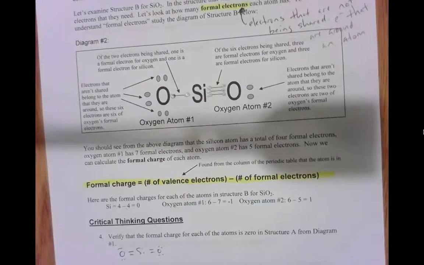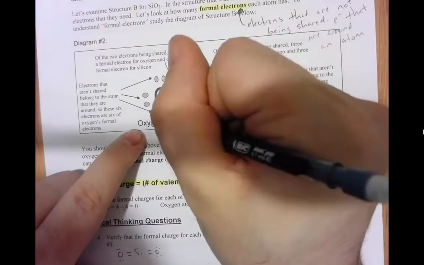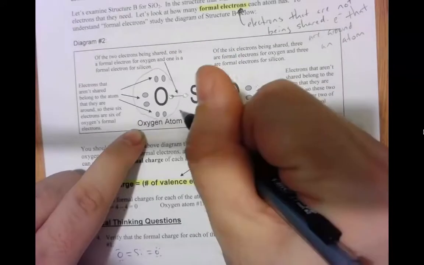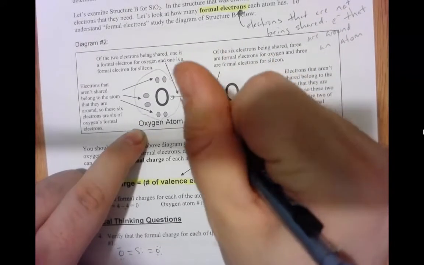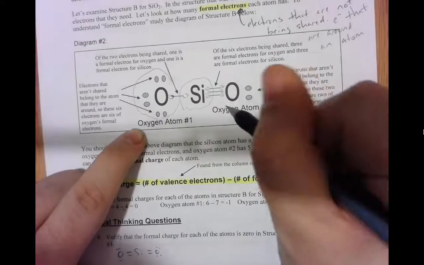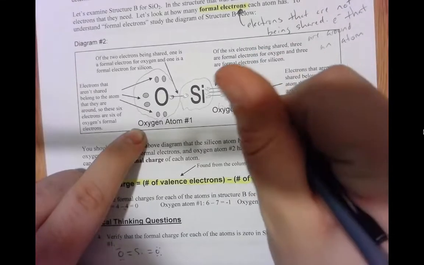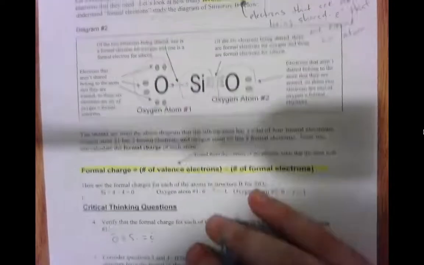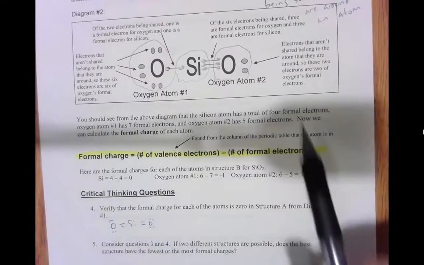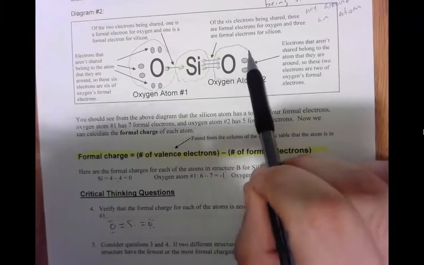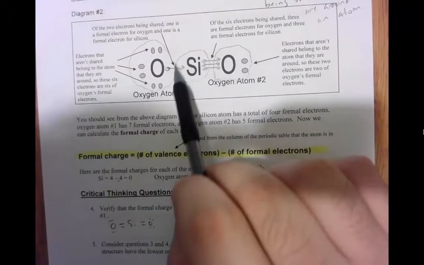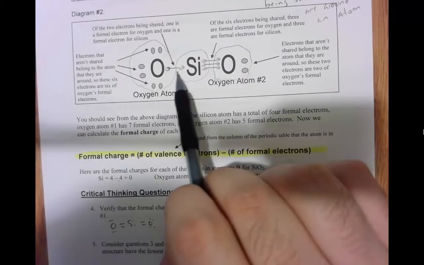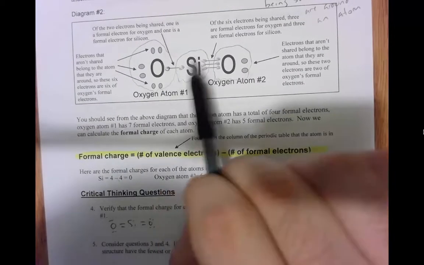So our formal electrons are going to be all of the electrons that are around this oxygen, all of the electrons that are around silicon, and the other electrons that are around oxygen. So that is how we determine formal electrons. They are the electrons that are surrounding the atom. Remember, our bonds are broken up into two electrons, one on each side of the line.